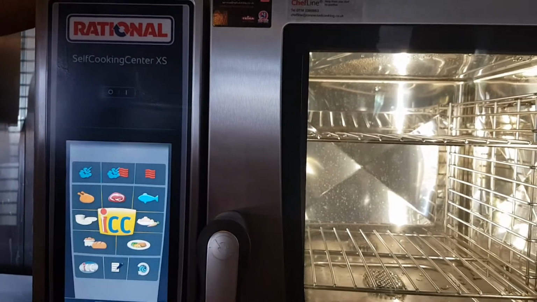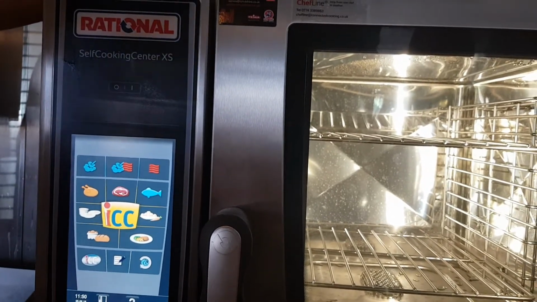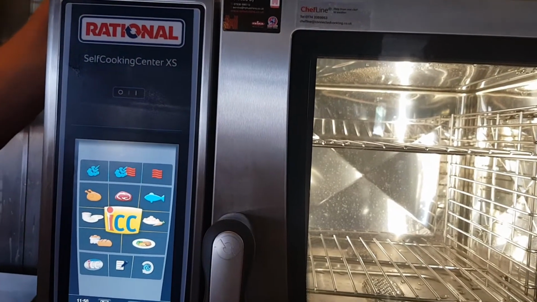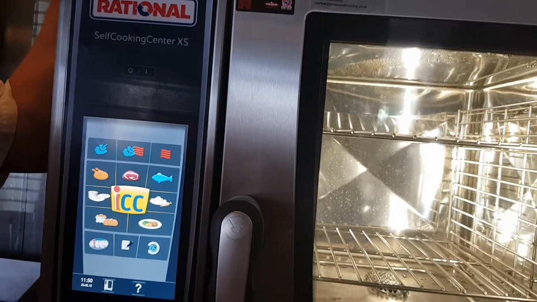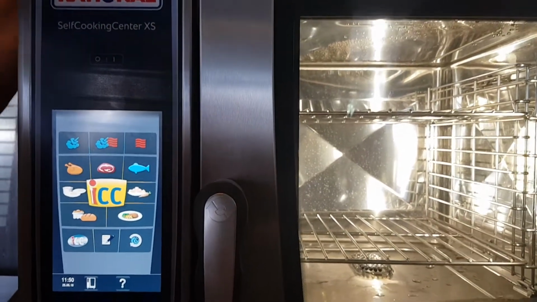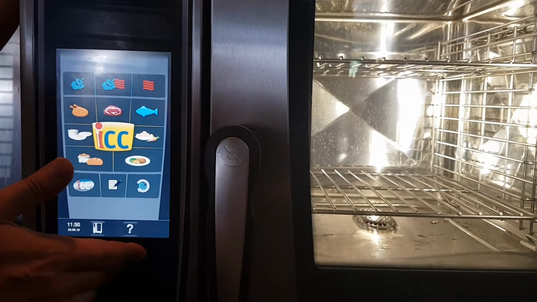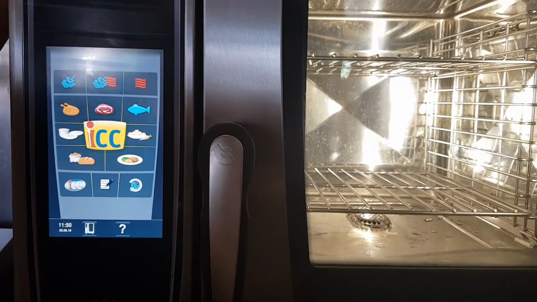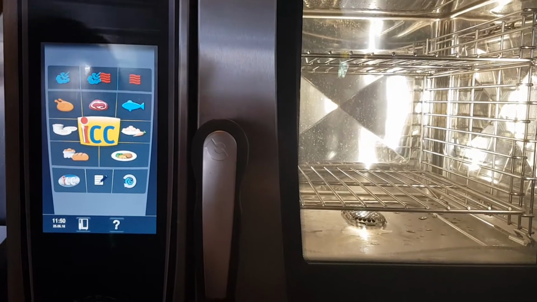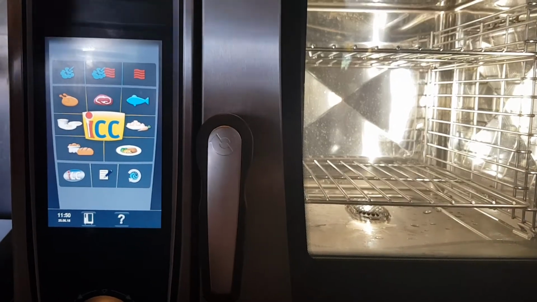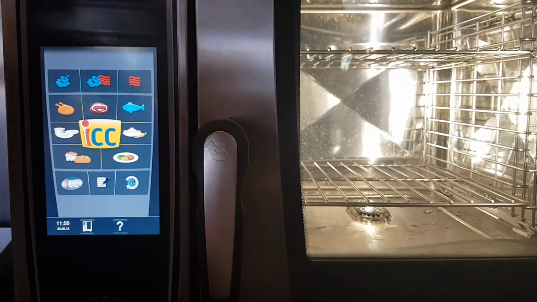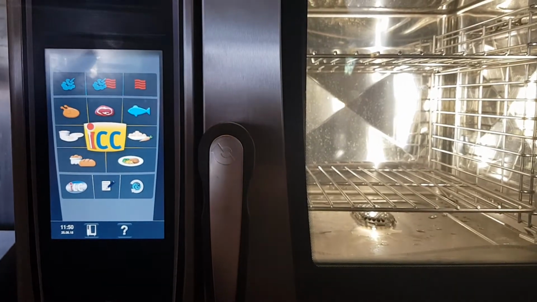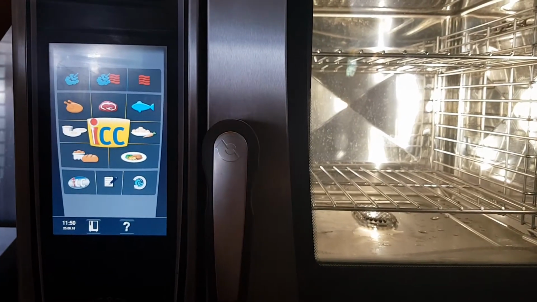This button here, the question mark, is very useful, very underused. It's basically your instruction manual, right there on the screen. Rather than having to flip through mountains of pages to get to the bit that you want, it's a much better system.